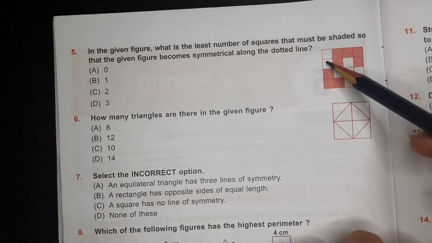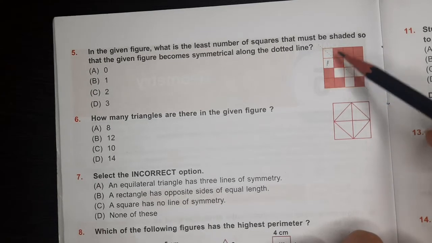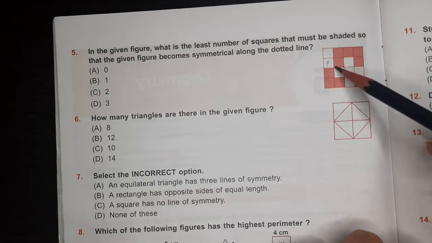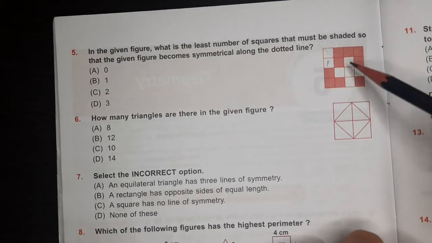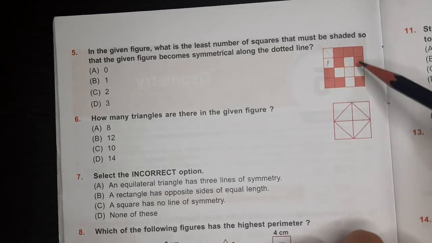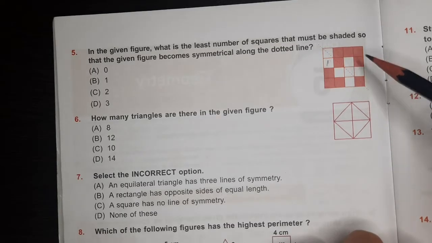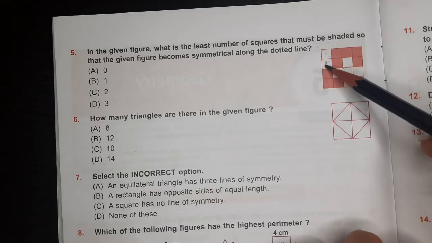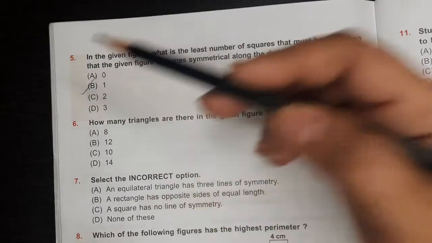So मैंने इसको 1 mark किया. Okay, I need to shade this particular square. Over here this is symmetrical, ये भी symmetrical है. This is symmetrical, this is also symmetrical. Then this is symmetrical, this is symmetrical, this is symmetrical, and this is also. So I just need to shade this particular square in order to be symmetrical, right? So which is option B.